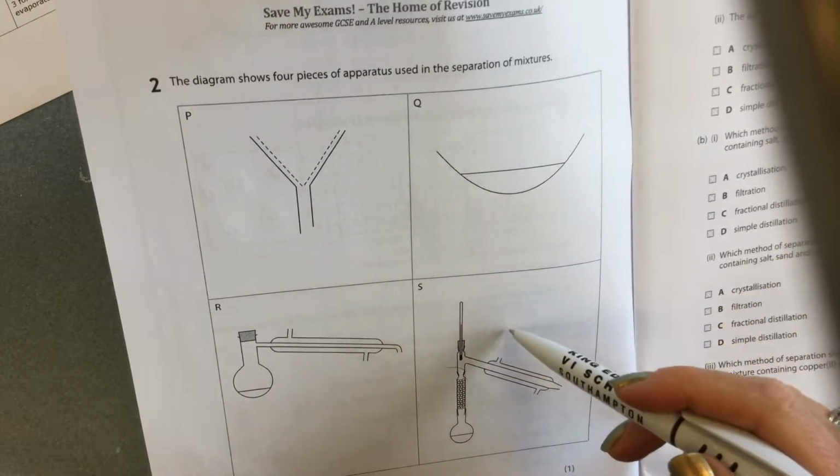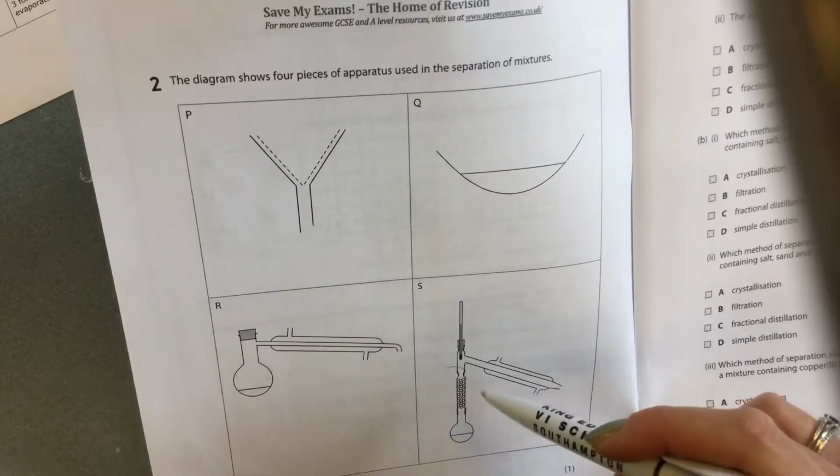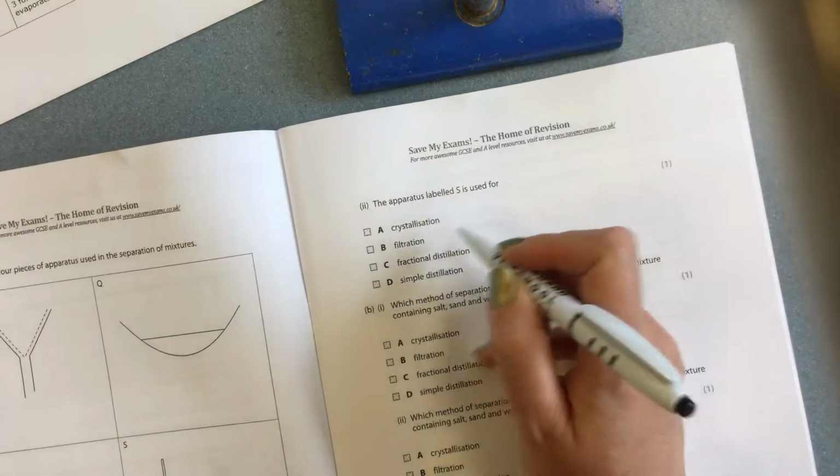The next bit, apparatus labelled S. So that's this one here. You need to know the difference between this and this. Notice that there are 2 diagrams there. It was on a past paper as well.